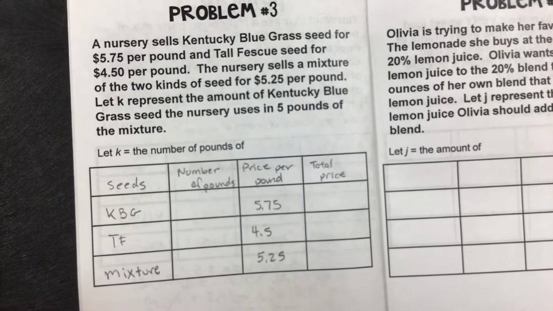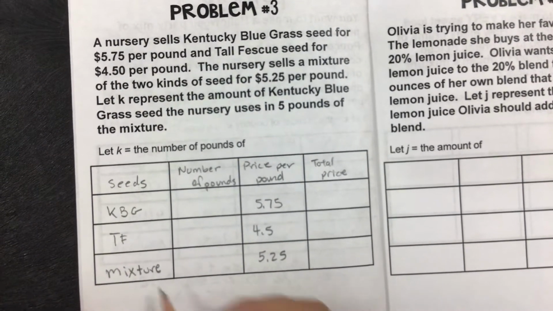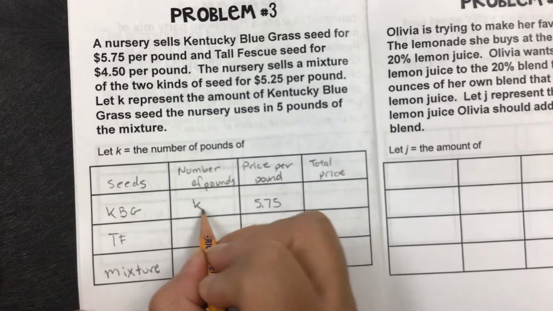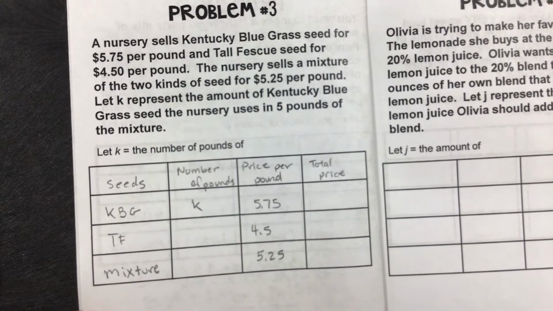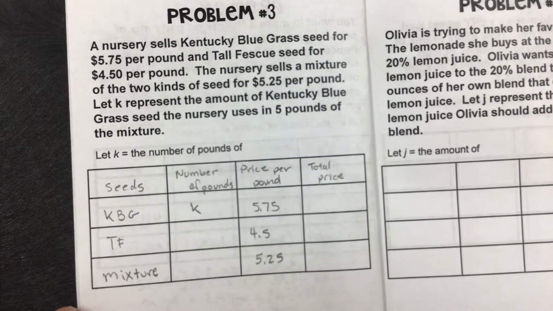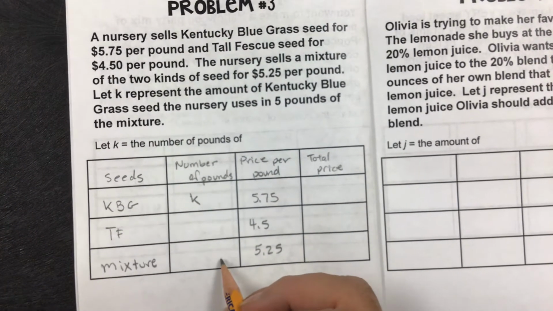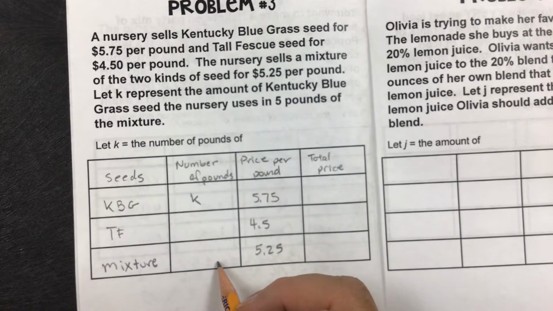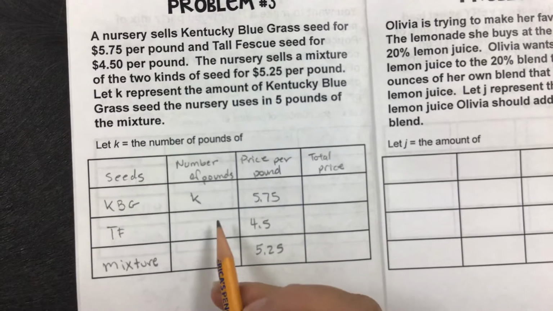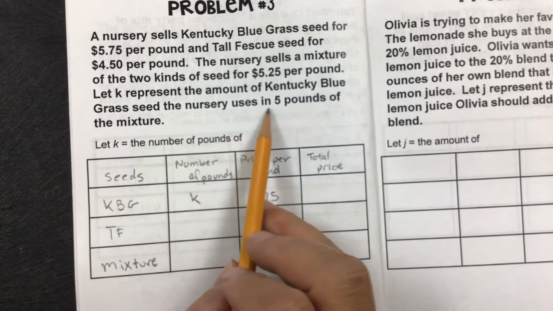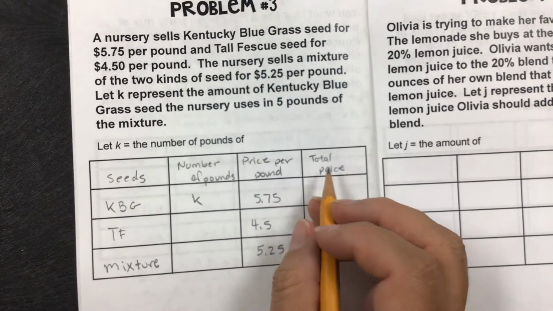Let K represent the amount of Kentucky blue, so this would be K. And the nursery uses 5 pounds of the mixture.